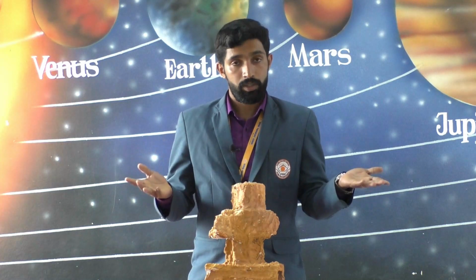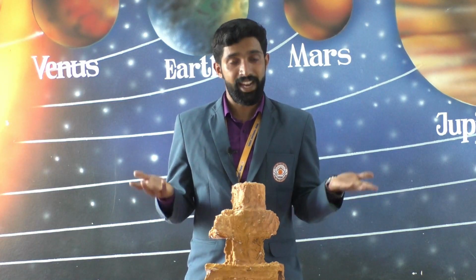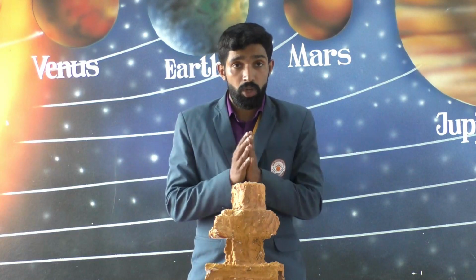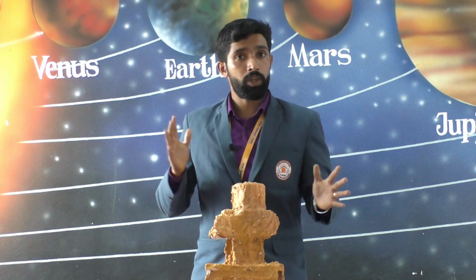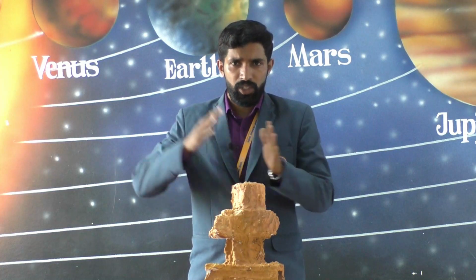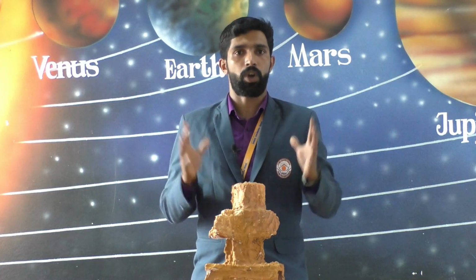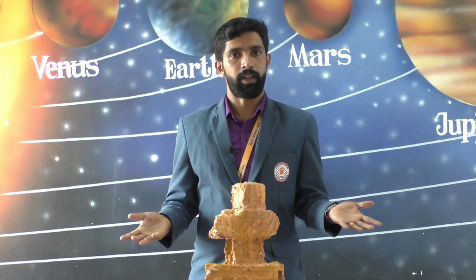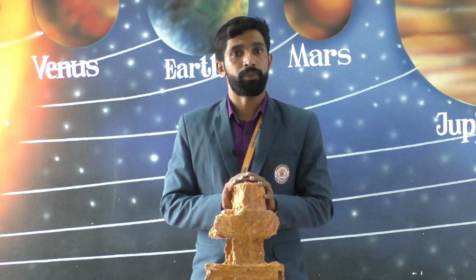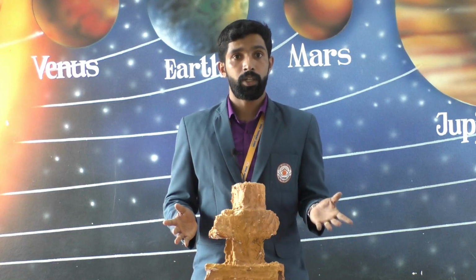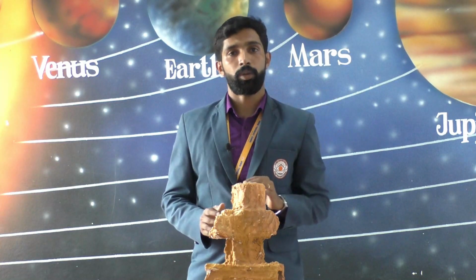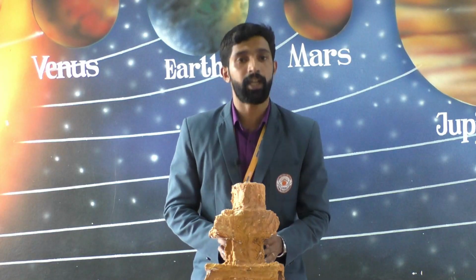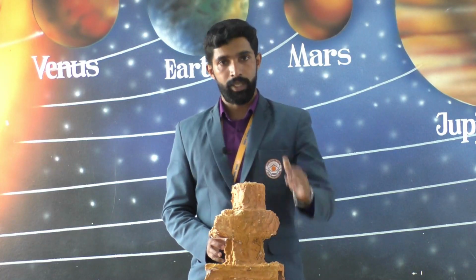When strong winds with coarse sand particles strike the surface of a rock, it gets eroded. Clear? So the base of the rock is eroded more than the top.